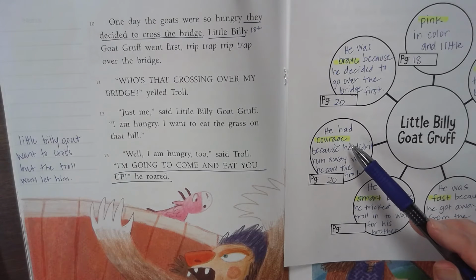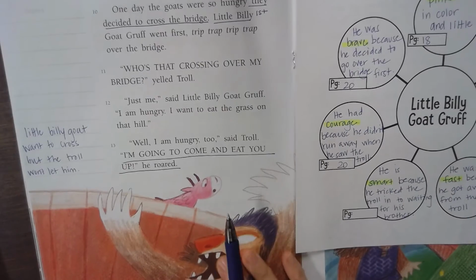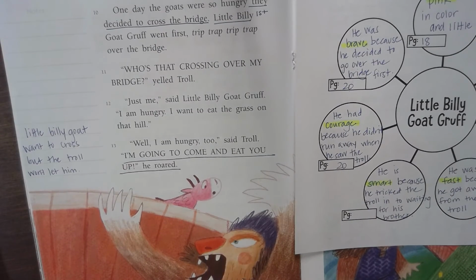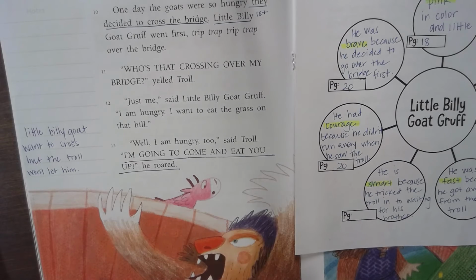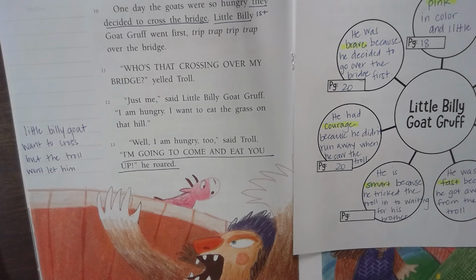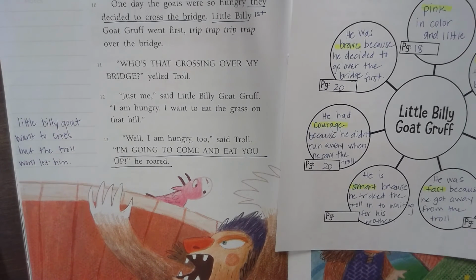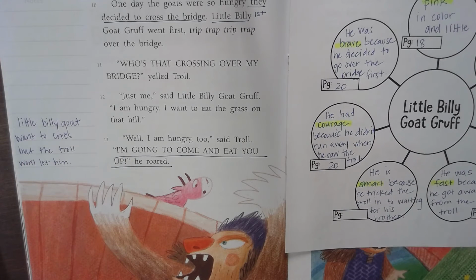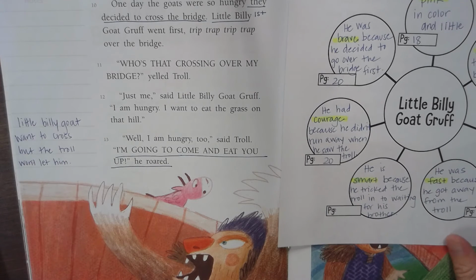I wrote that he had courage because he didn't run away when he saw the troll. Now, if you look in this picture here, he's looking down under the bridge and he sees this mean, nasty troll. Looks like he's growling. They use the word roared. If something roared at me on a bridge, I would probably run the other way. But he didn't. He stayed there and he talked to the troll and he tried to get him to let him cross. So that made me say that he was smart.